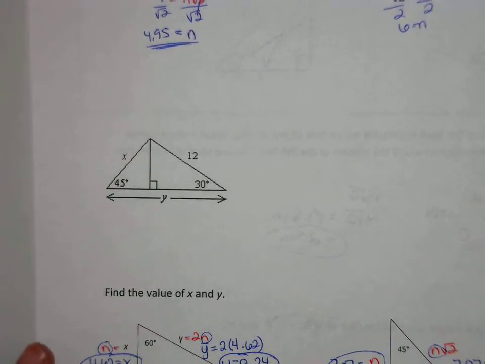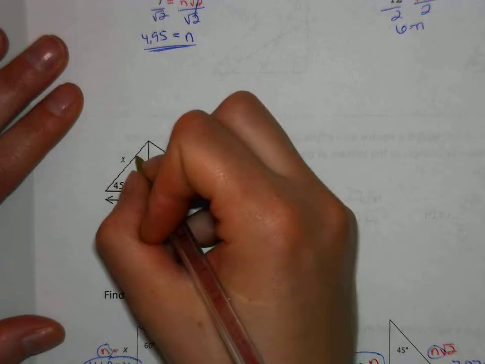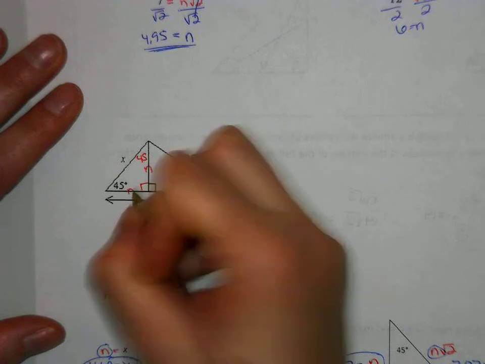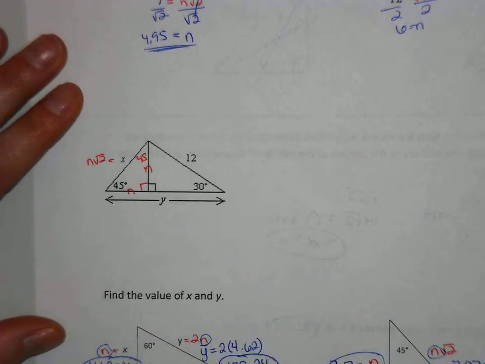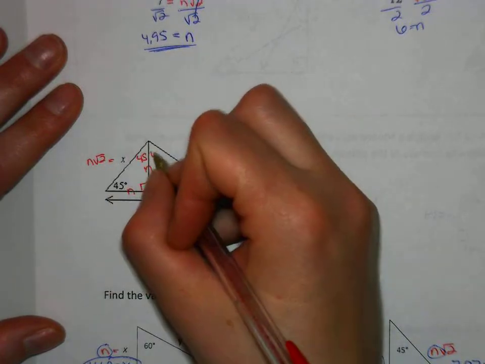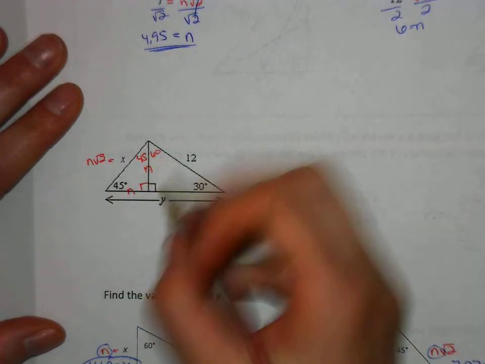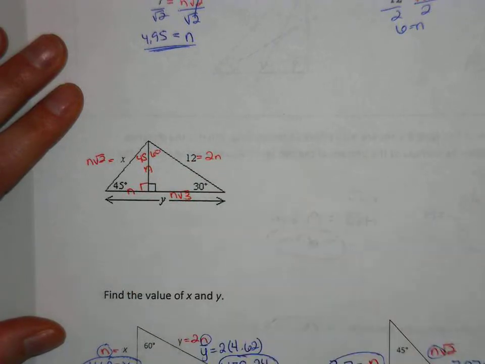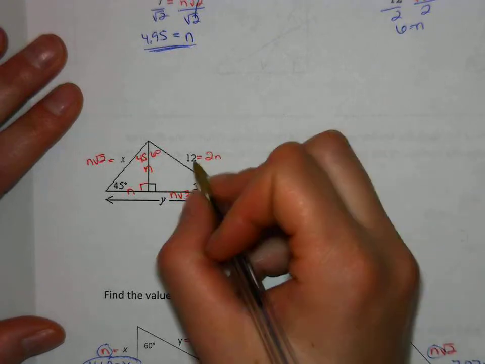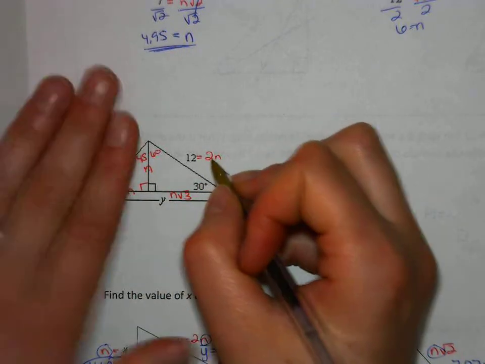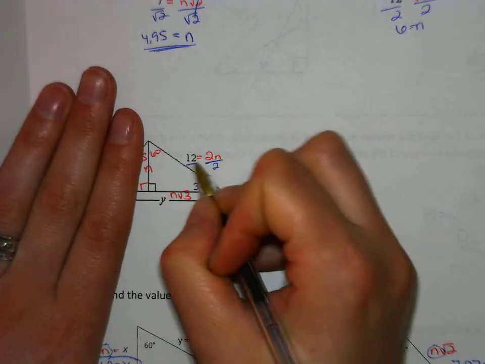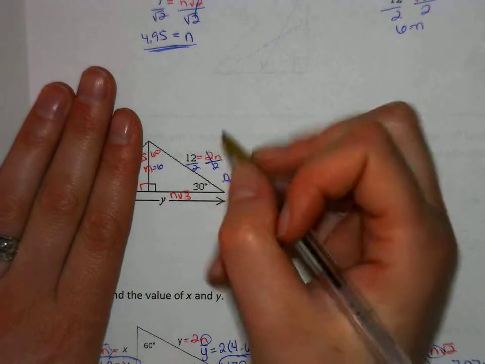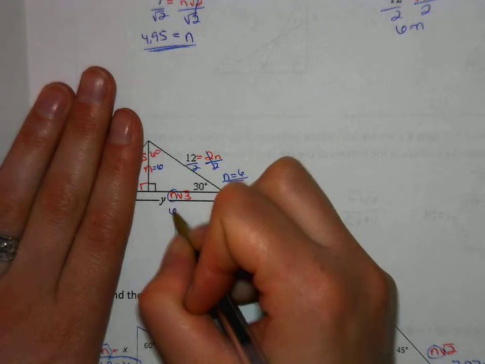Alright, let's take a look at this one now. First, we want to label. We have a 45, 45, 90 degree triangle. So that means both of our legs are n, and this is n square root of 2. And in our 30, 60, 90 triangle, across from our 30 is n, across from 90 degrees is 2n, and across from 60 is n square root of 3. So, first things first, we don't know what n equals, but if we just take a look at this triangle, we can divide both sides by 2. So n equals 6. So that means this side length is 6, and this is 6 square root of 3.